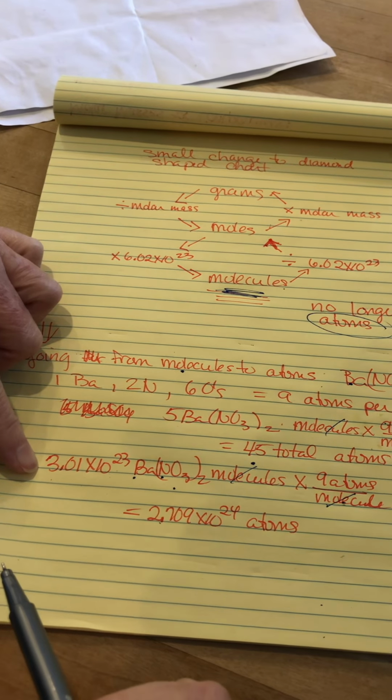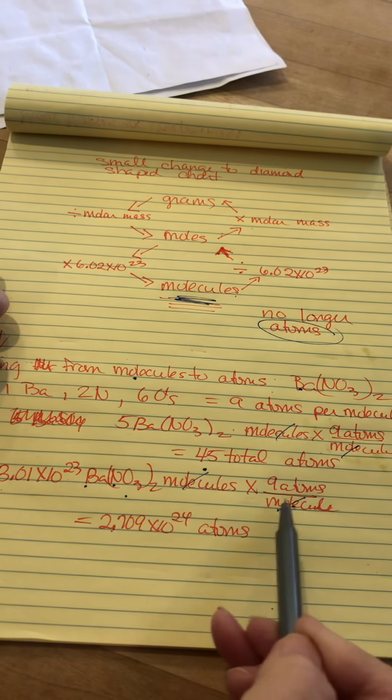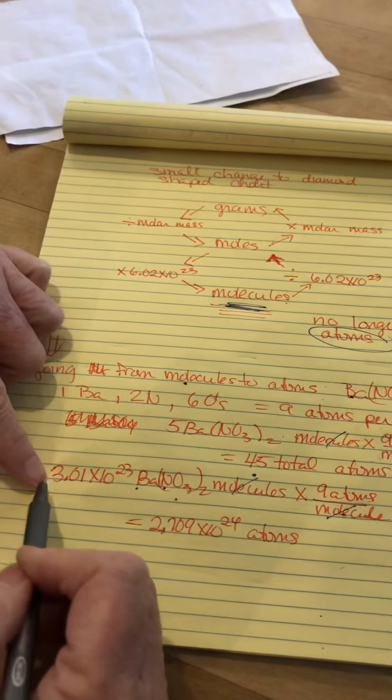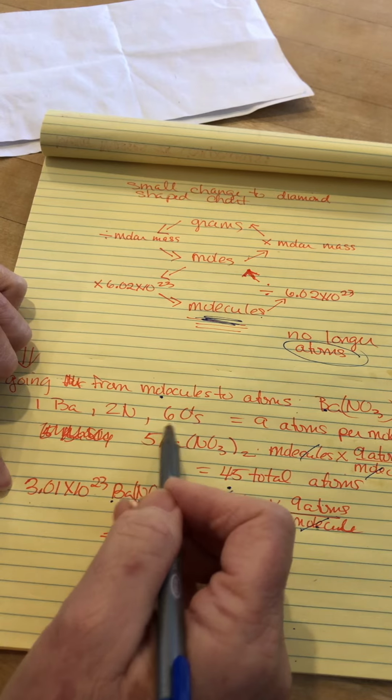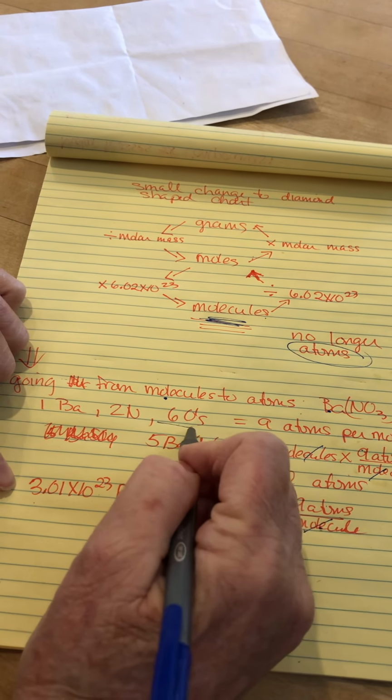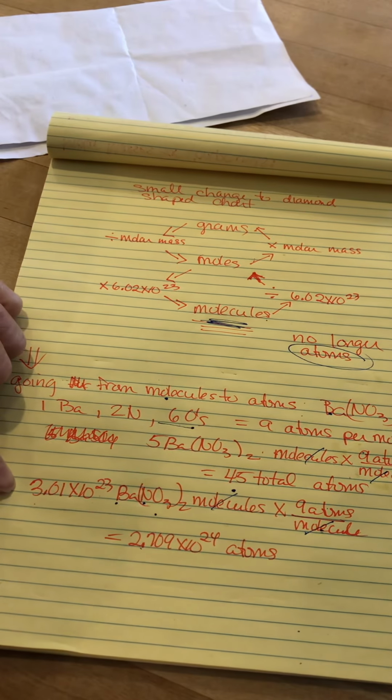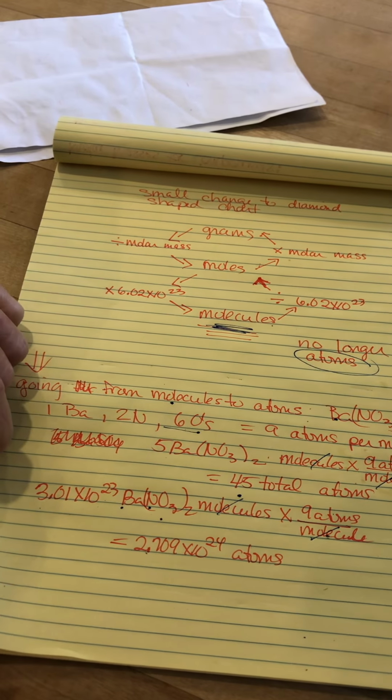Nobody heard anything I just said then, but remember, either do the total number of atoms in a molecule or figure out how many of each type of atom you have and multiply by that. Okay, we're going to practice that. So that's it.